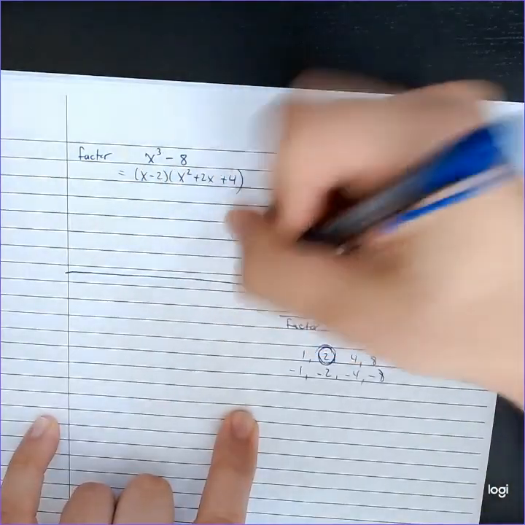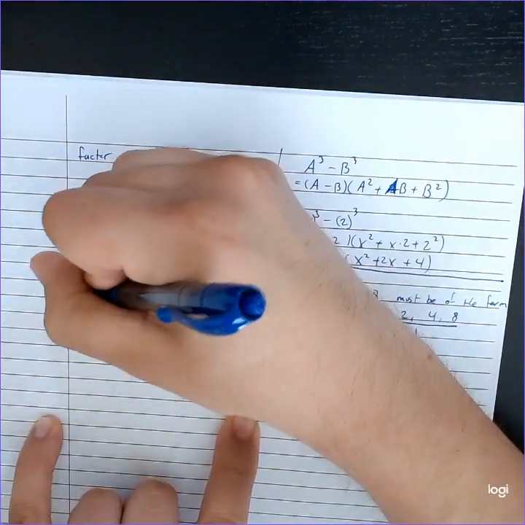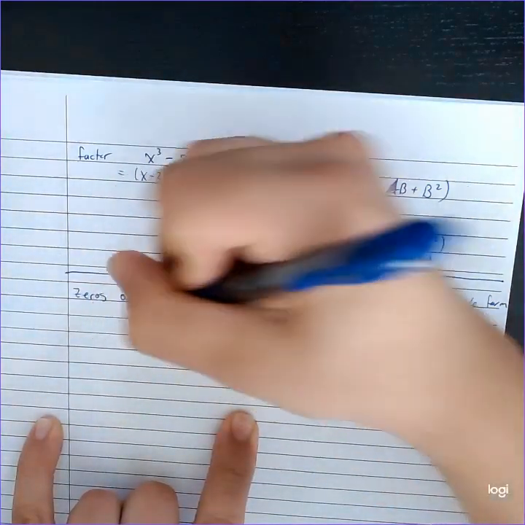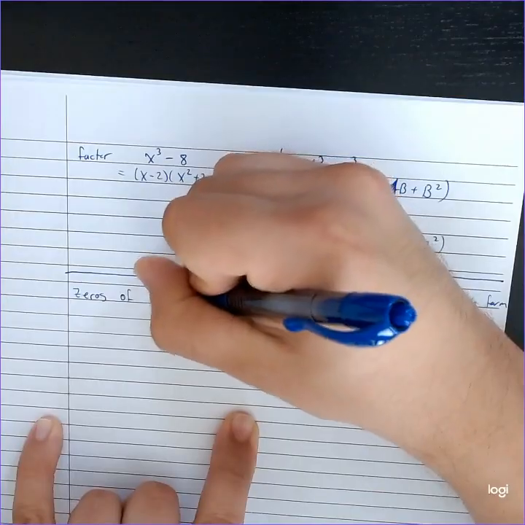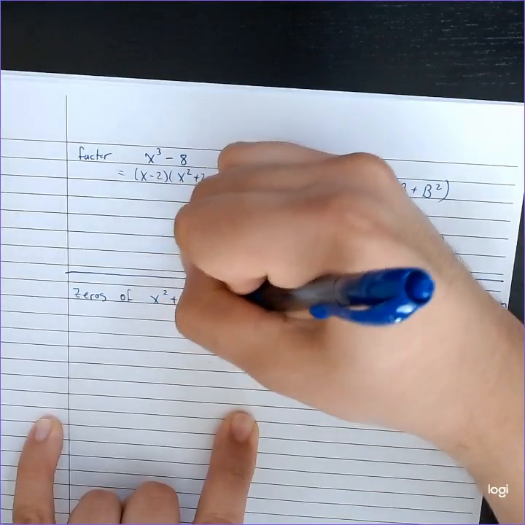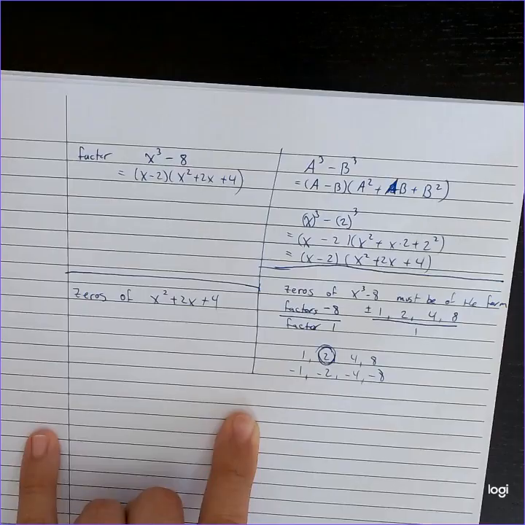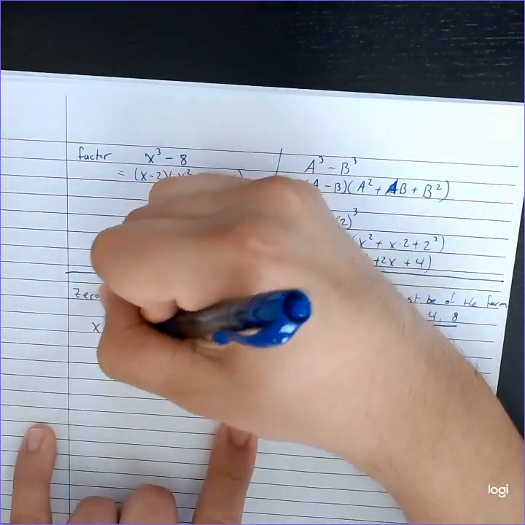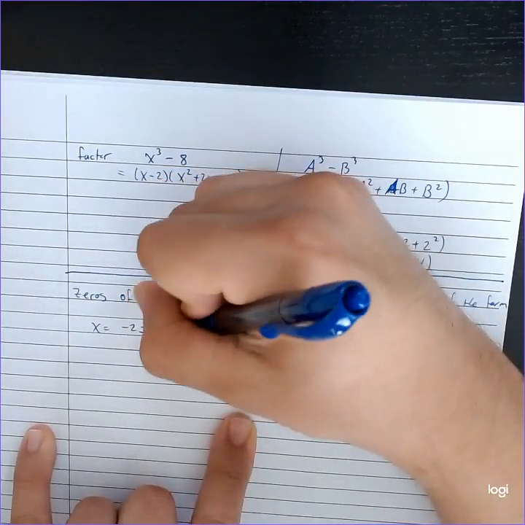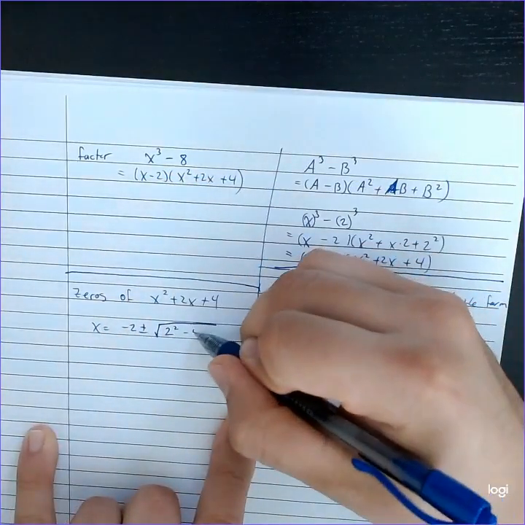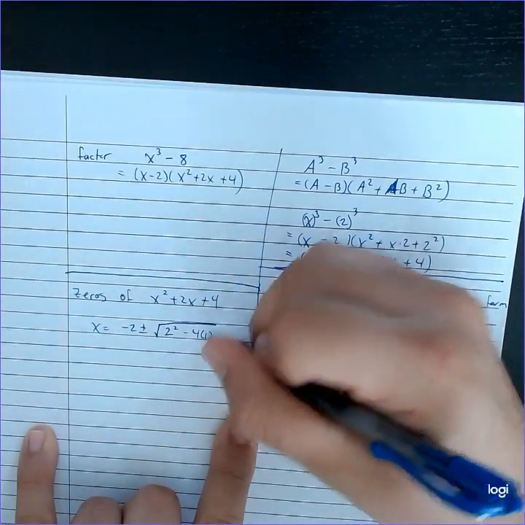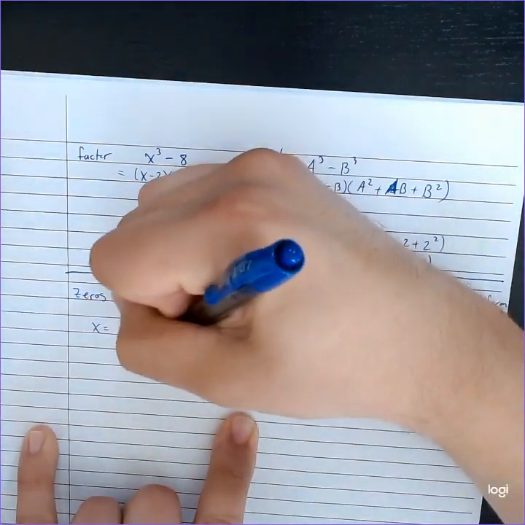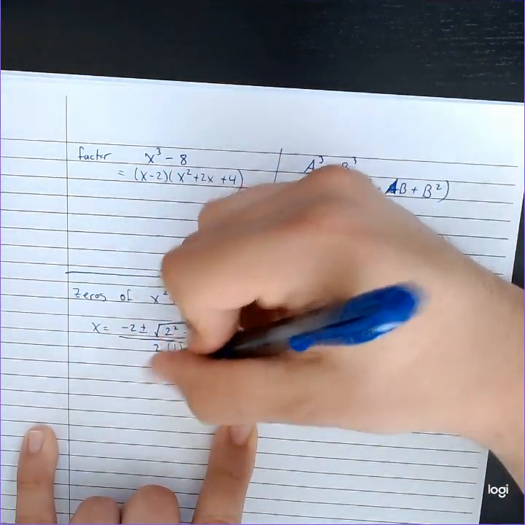Here I can say, okay, the quadratic formula tells me that the zeros of x squared plus 2x plus 4 are going to be negative b plus or minus the square root of b squared minus 4ac, where a is 1 and b is 2 and c is 4, all divided by 2a, double the value of 1.